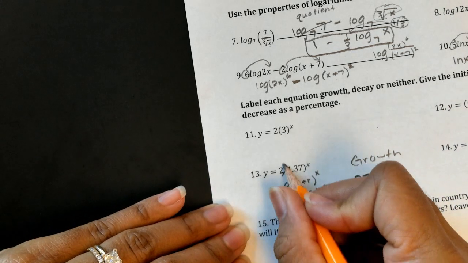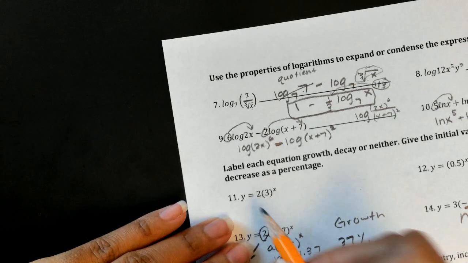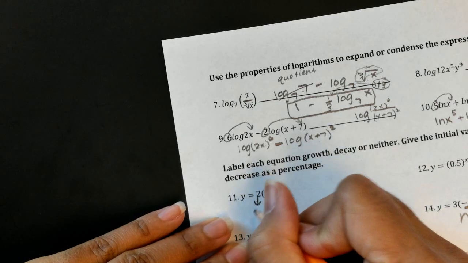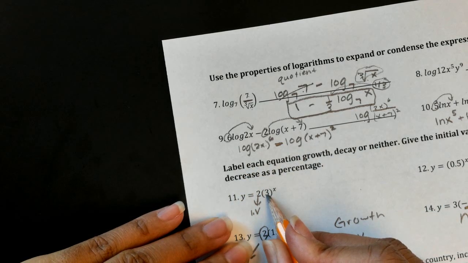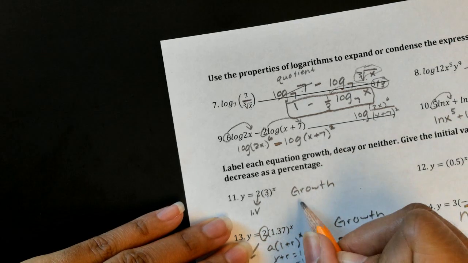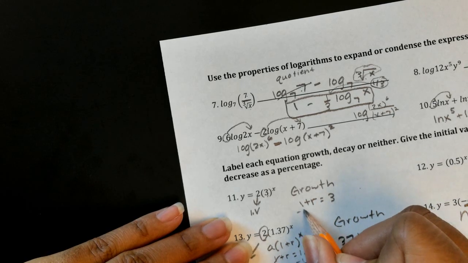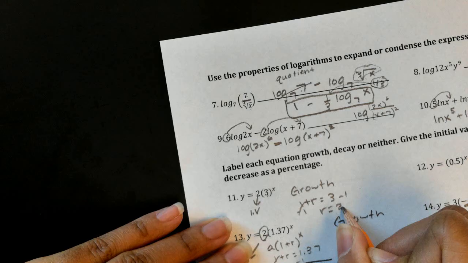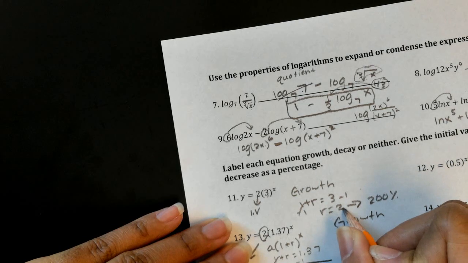Your initial value is 2. 3 is your base. That's bigger than 1, so this is a growth problem. So I'm going to use the same formula. 1 plus R equals 3. If you solve, you get R is 2. Change it to a percent. That's 200%. The decimal is right here, you move it over twice.